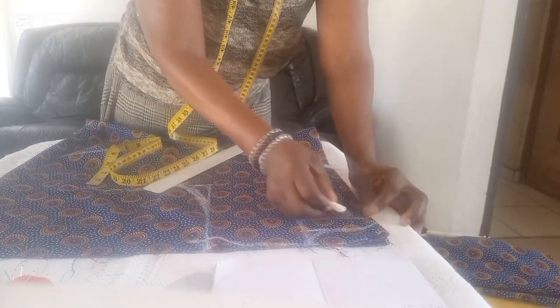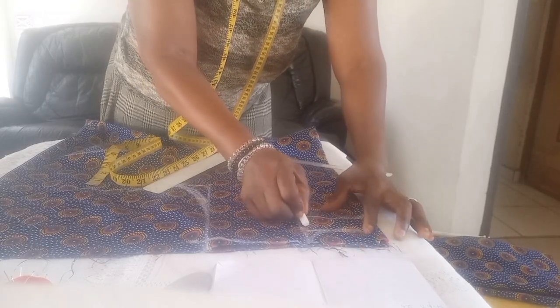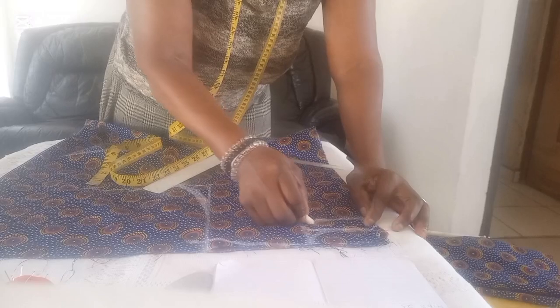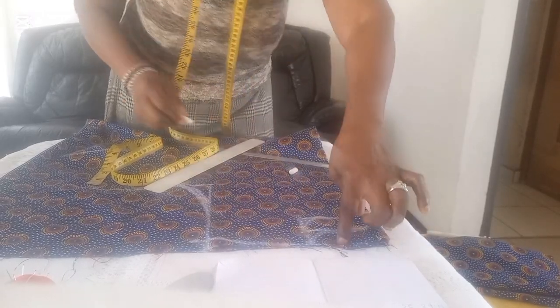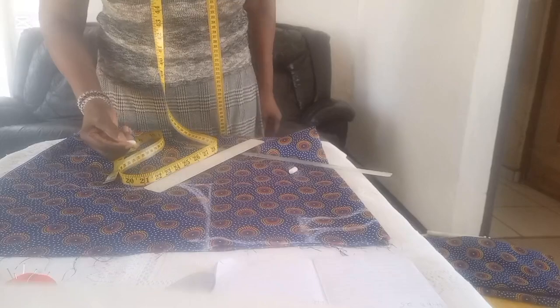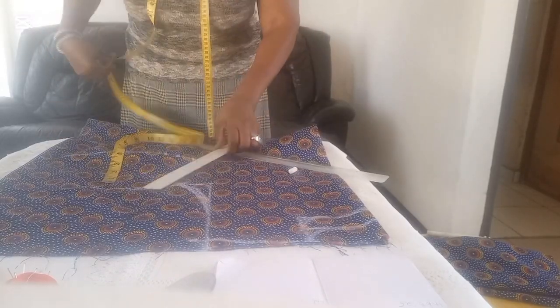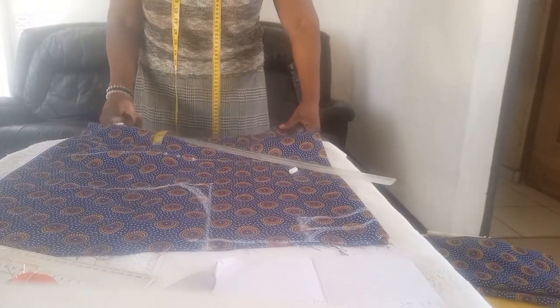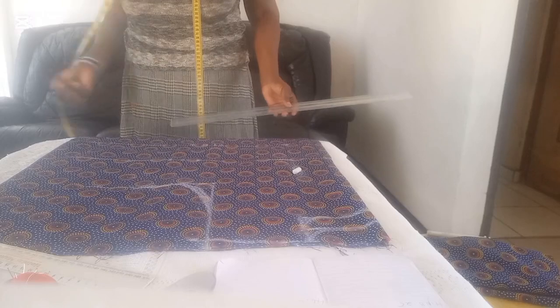You see my neck is round for now, so I'll make the V. Remember when we make the V from the round neck, how shall I put our garment? I'll show you. I'll remind you.